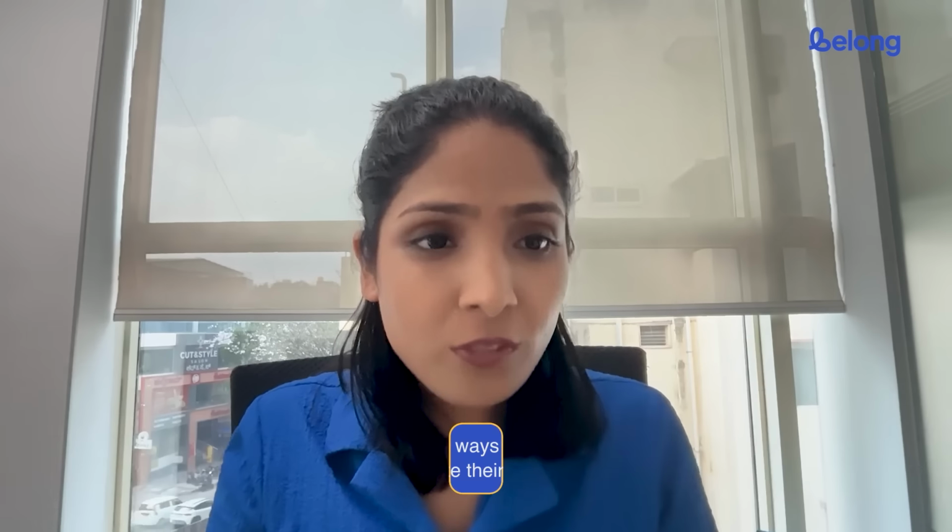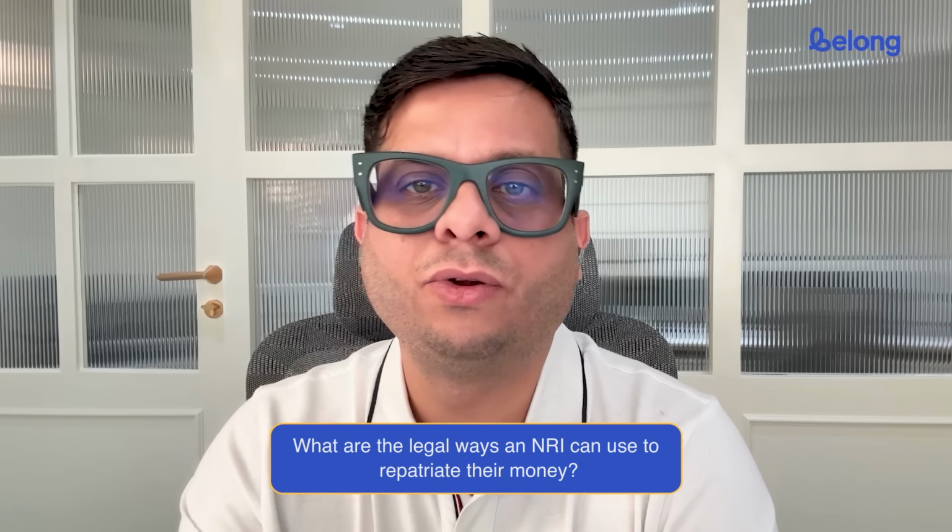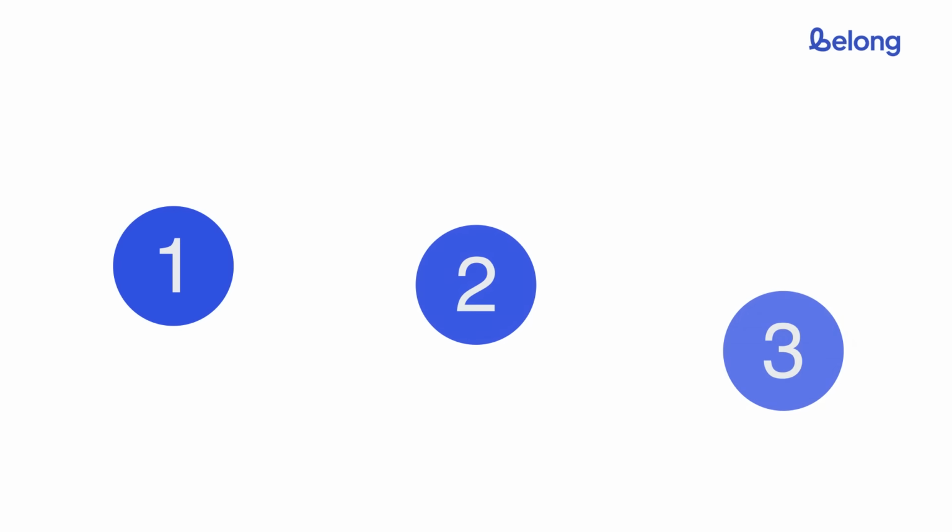The first question that I have from you is, what are the legal ways that NRIs can use to repatriate their money? Correct. So first of all, any cross-border money movement has to be analyzed from three angles. Every time whenever you want the money to cross borders, you have to check three different things.